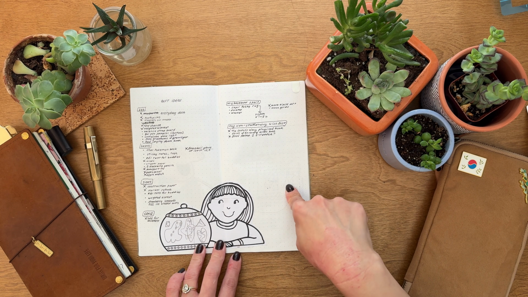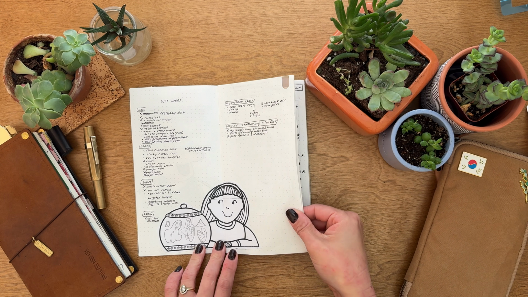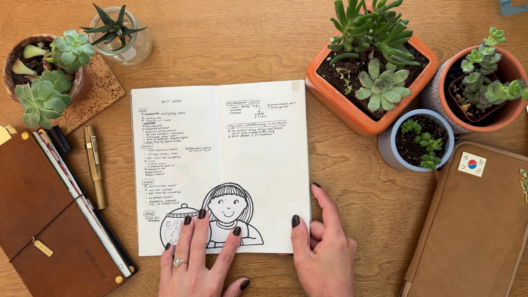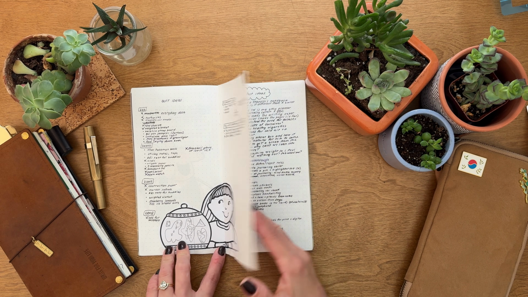I have a list of gift ideas and a non-stationery wish list that I like to be able to refer to, because when it comes time to buy something for my family, it's nice to be able to look here and say, oh, that's right, they wanted this way back when.